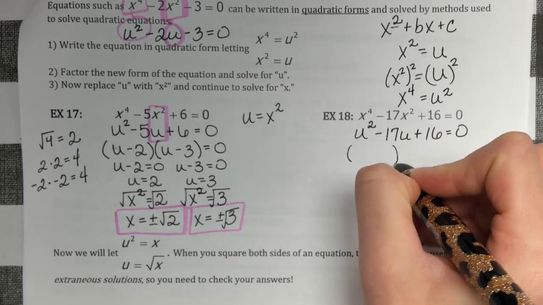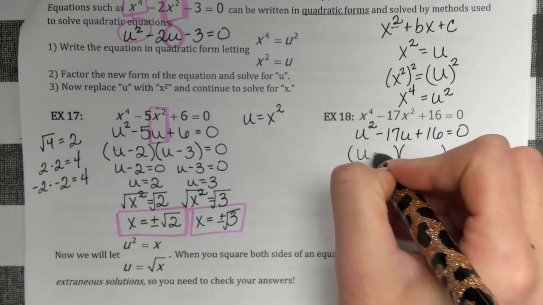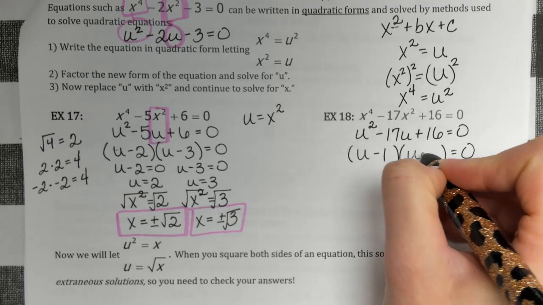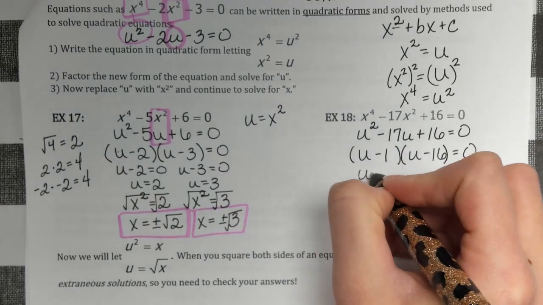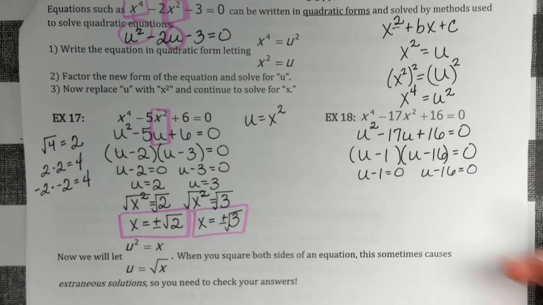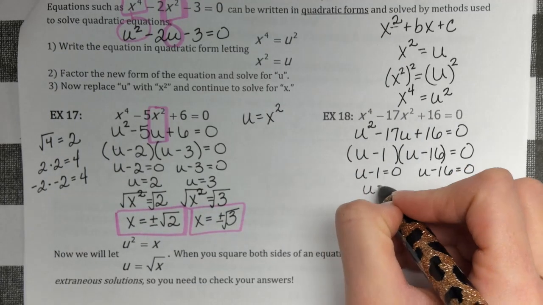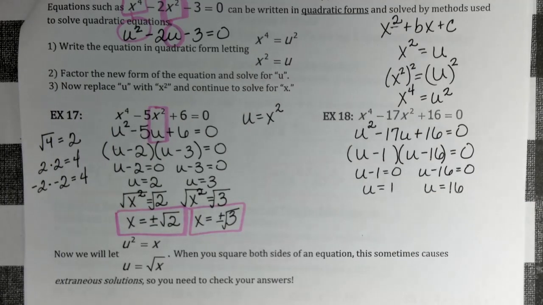Factors of 16 that give me negative 17 are u minus 1 and u minus 16. So u minus 1 equals 0 and u minus 16 equals 0, so u is equal to 1 and u is equal to 16. Now that I've got it down to that, what do I plug back in for u? X squared.